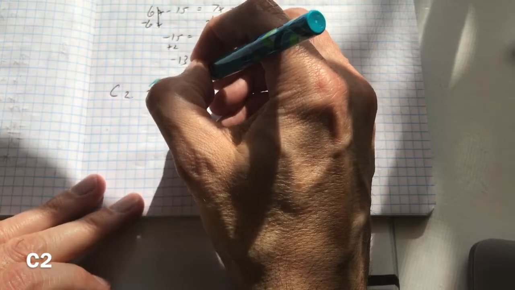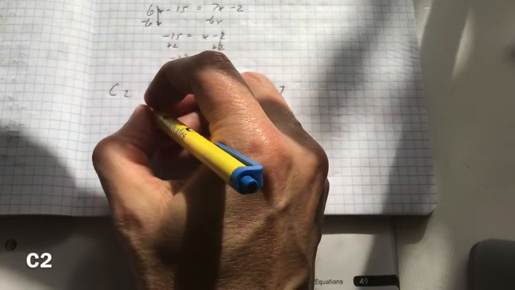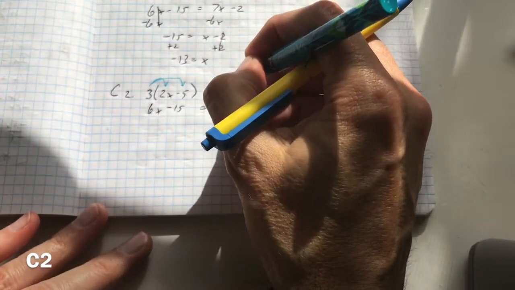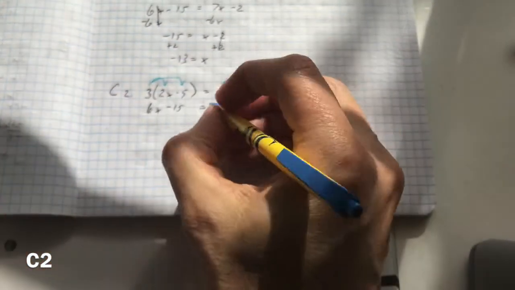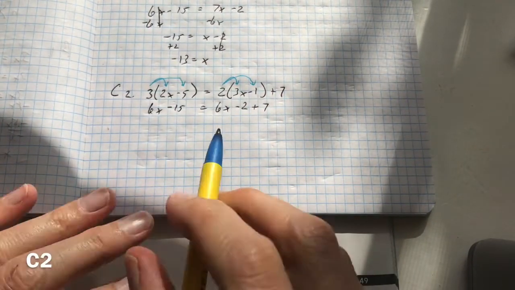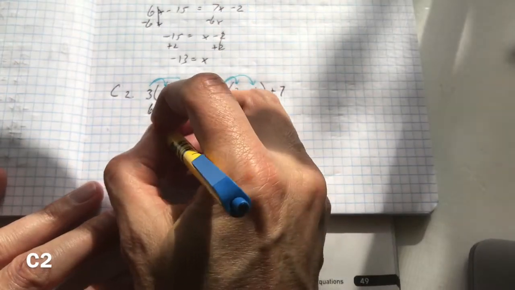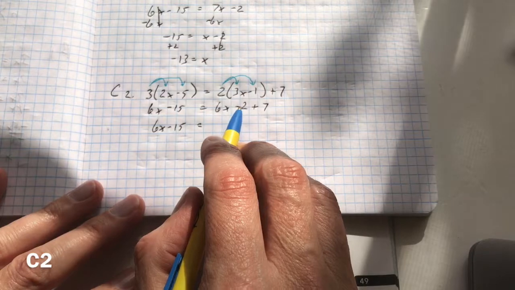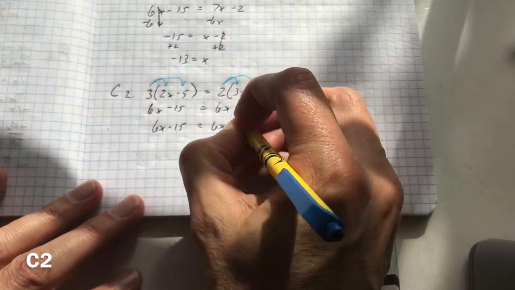All right, here we go, C2. We need to start off by distributing the 3 through here and the 3 through here. So that gives us our 6x minus 15 is equal to, distributing the 2 through here, 6x minus 2 plus 7. So this side's already been simplified. And I've got 6x minus 2 plus 7, so this negative 2 plus 7 is going to give me a 6x plus 5.